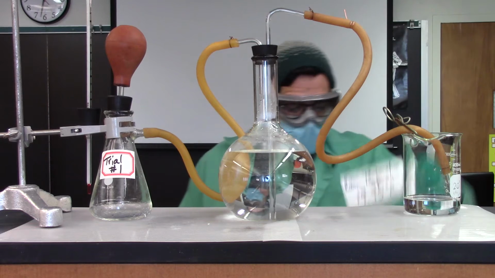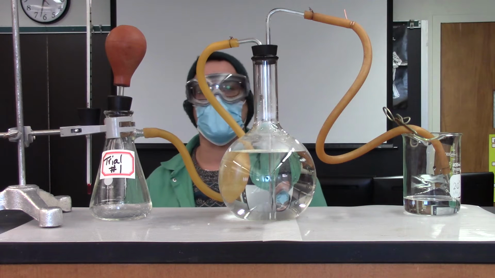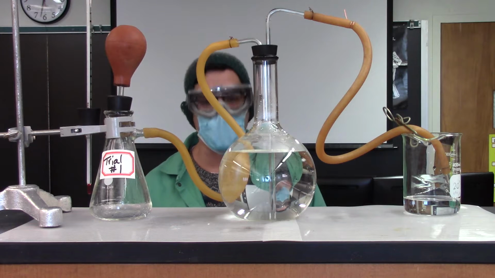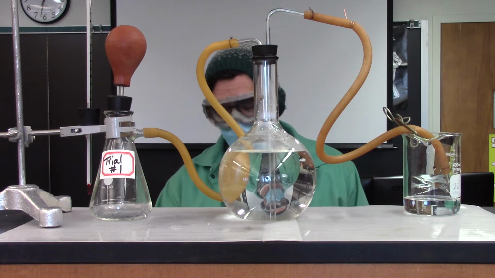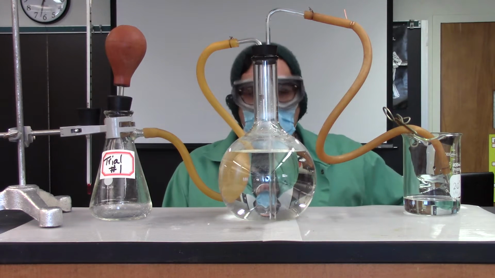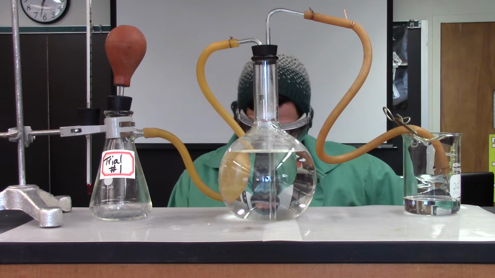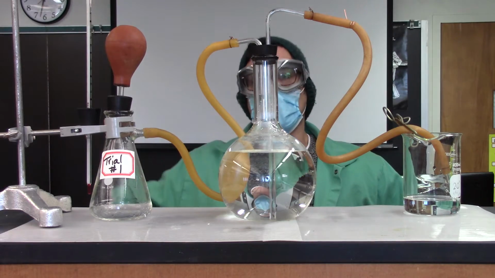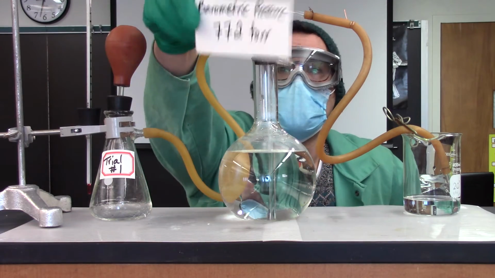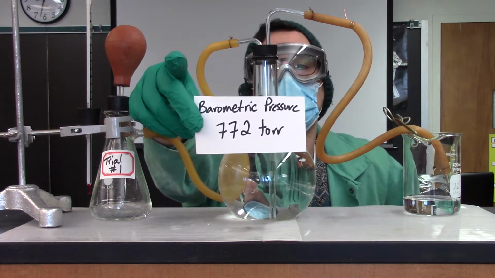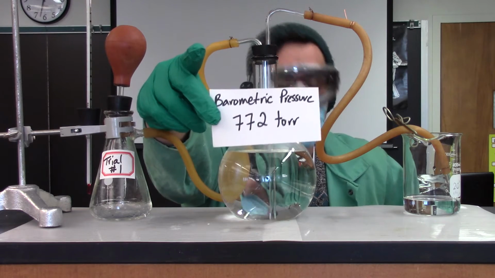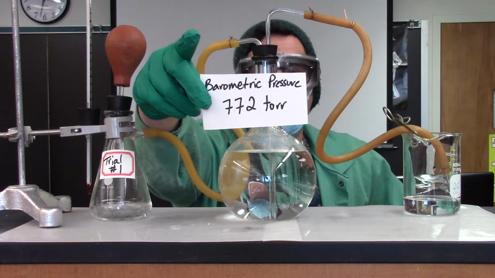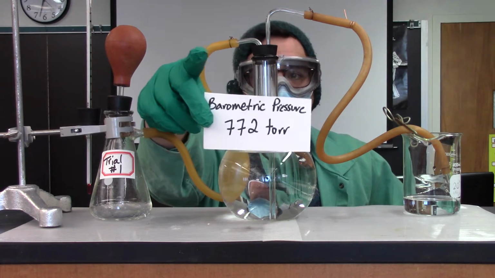You're going to want to write this information on page 8. It's a large data sheet. And this is up right at the top. We're going to be using calcium. That's the metal we're going to be working with. Barometric pressure. So all this information is going up in the top left of your data sheet here on page 8.